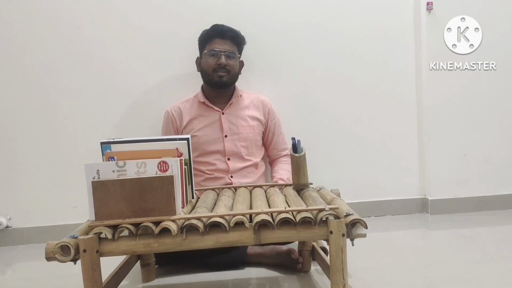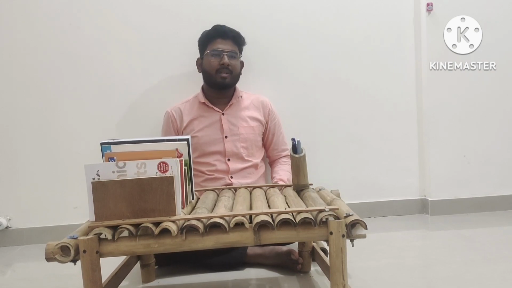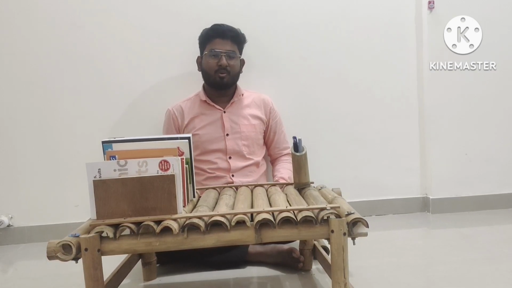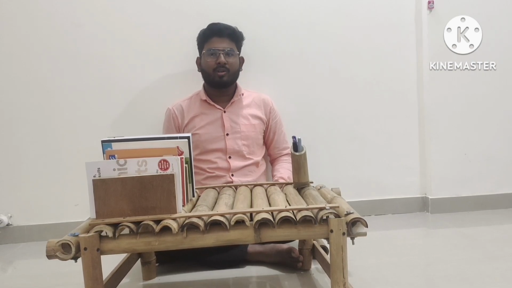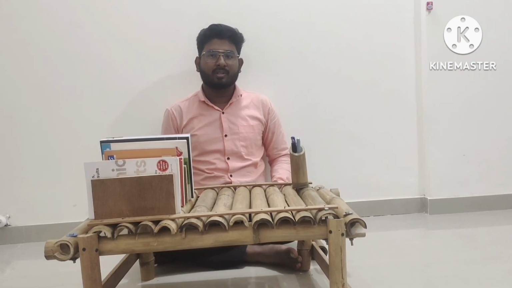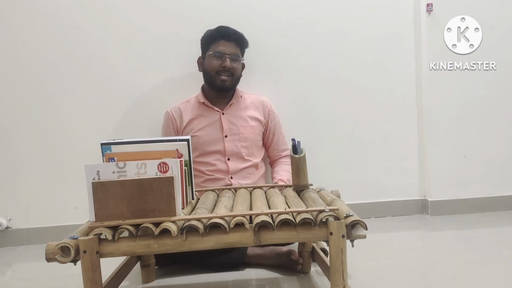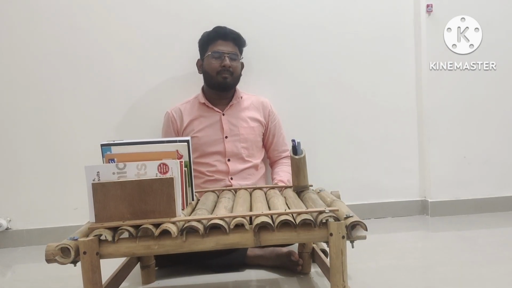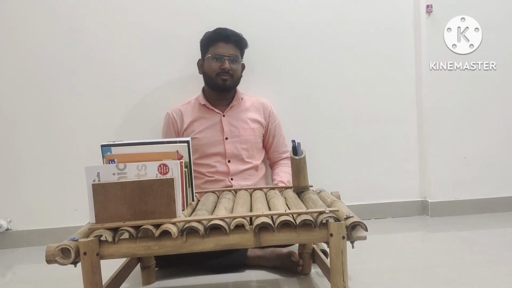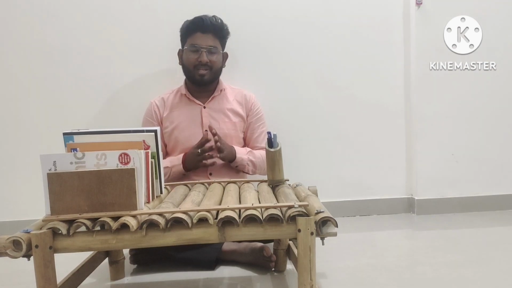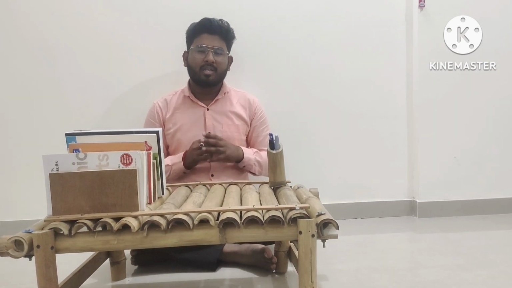When the bamboo fibers are woven together and combined with the concrete, they create a composite material that is both strong and flexible. This composite material is known as bamboo reinforced concrete. Bamboo is also fire resistant. It is lightweight and durable. Bamboo is biodegradable too.